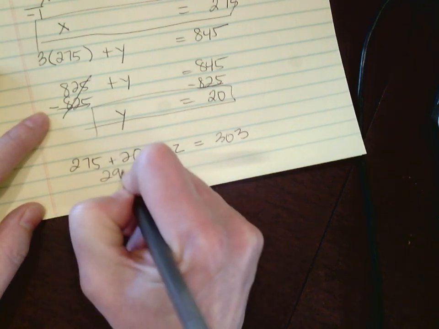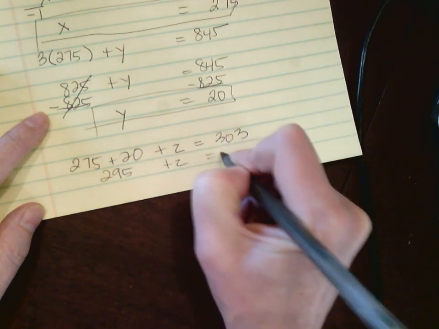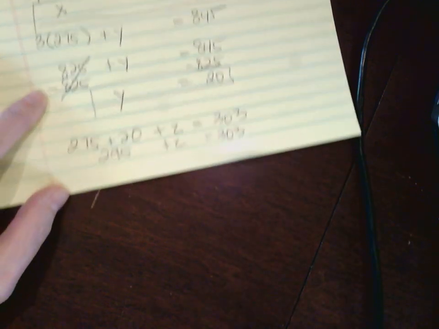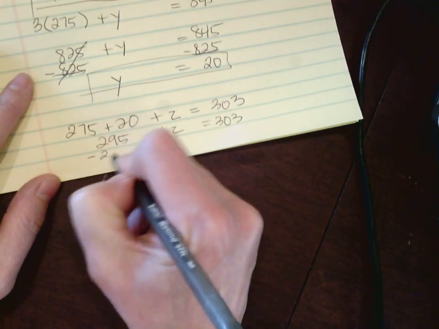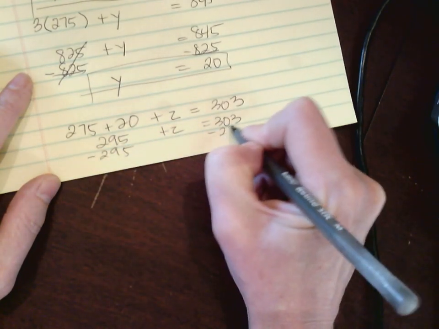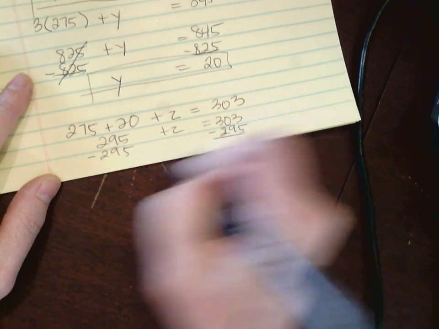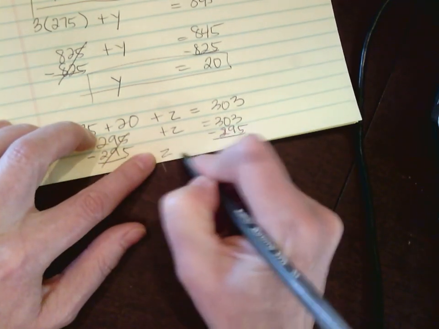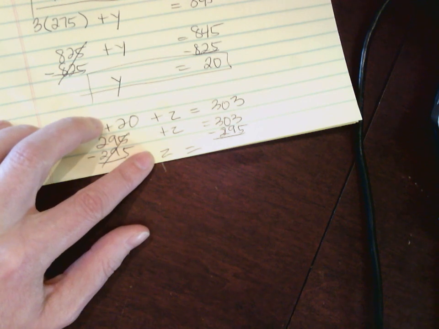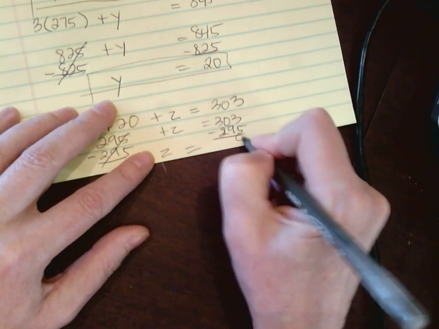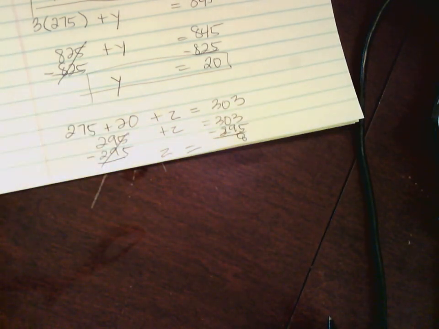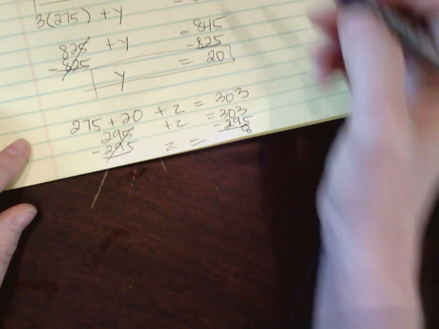So 295 plus z equals 303, and then subtract the 295 from both sides. So z will equal 303 minus 295, which gives you 8.